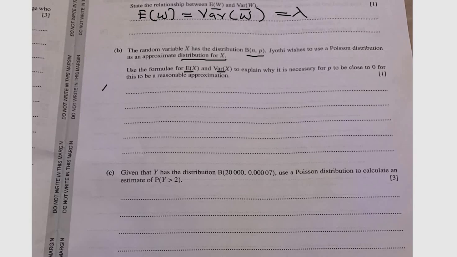Okay, for binomial to be approximated to Poisson, let me check, approximated to Poisson, something like this.